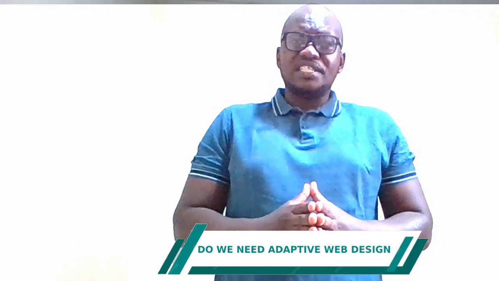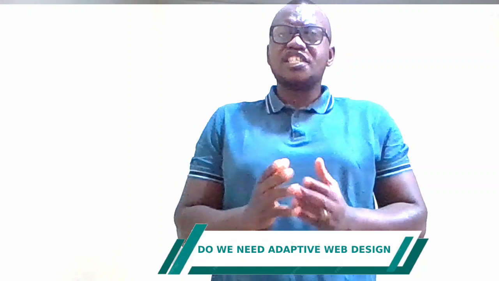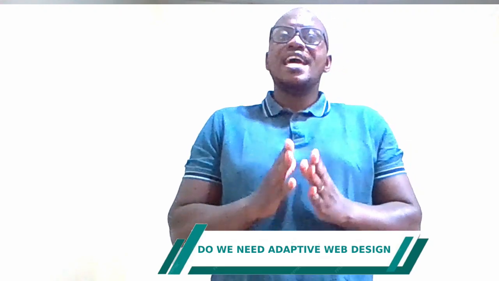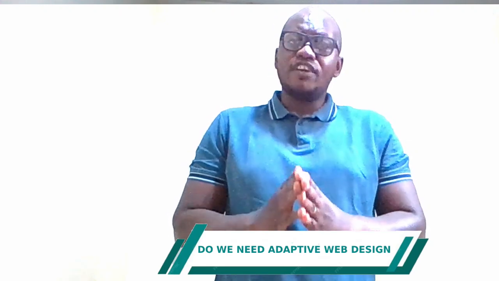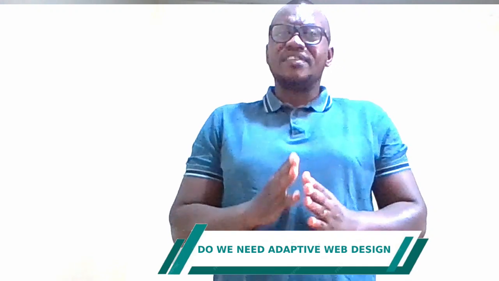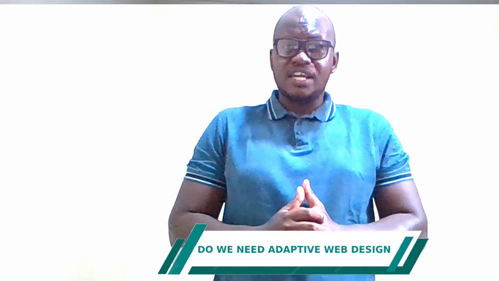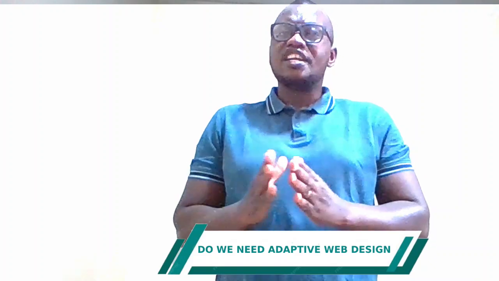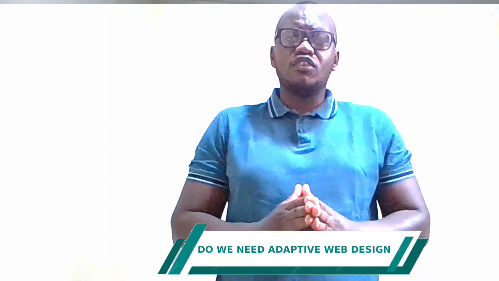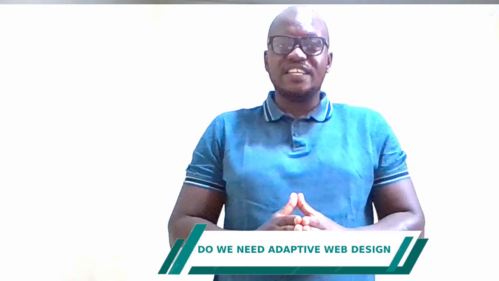4. Development complexity and maintenance. Responsive web design typically requires less initial development time and ongoing maintenance, since there is only one code base to manage. However, achieving excellent responsive design across all devices often involves complex development and extensive testing.